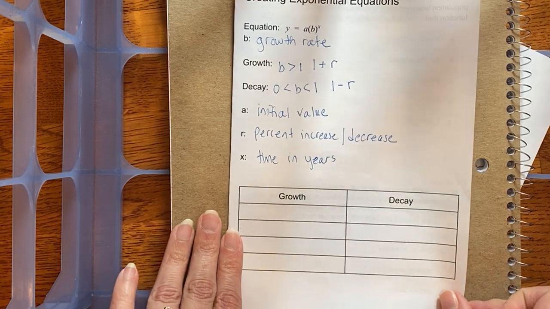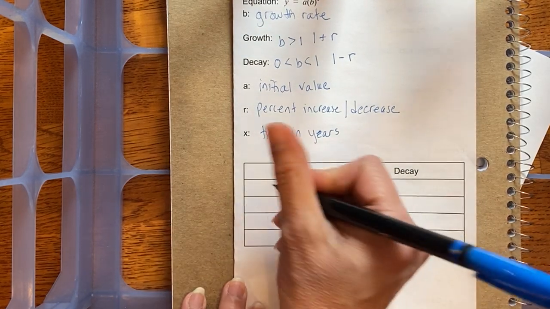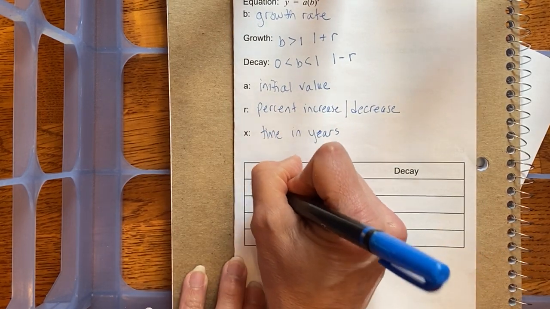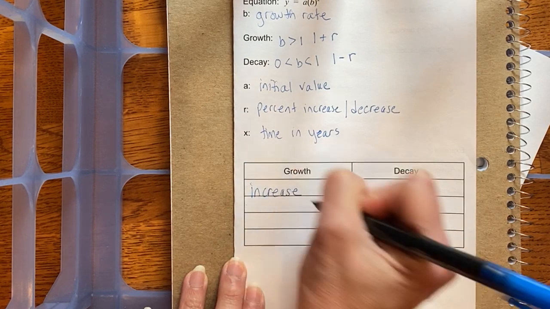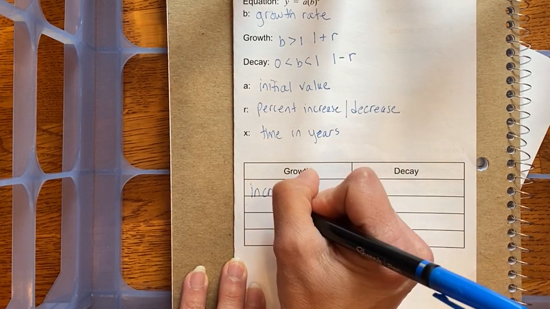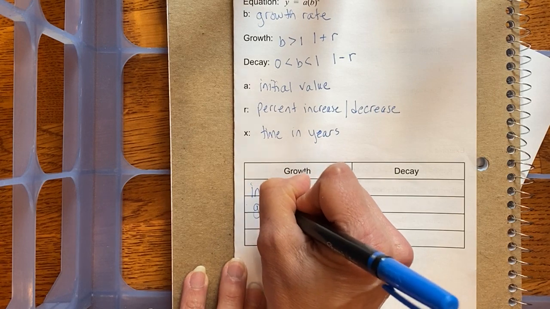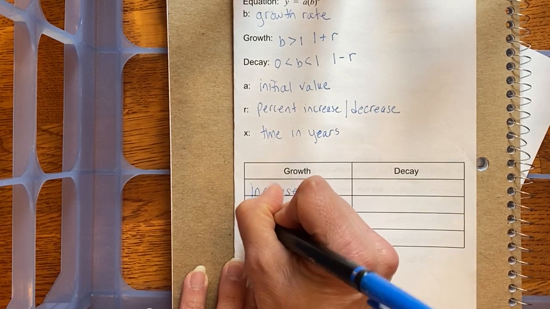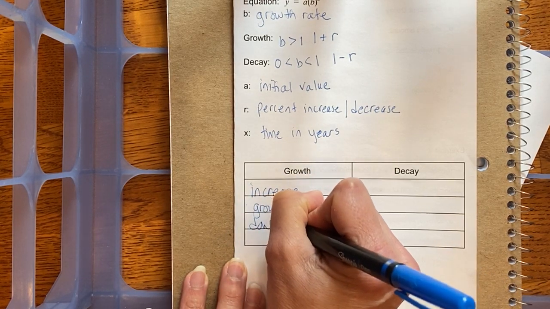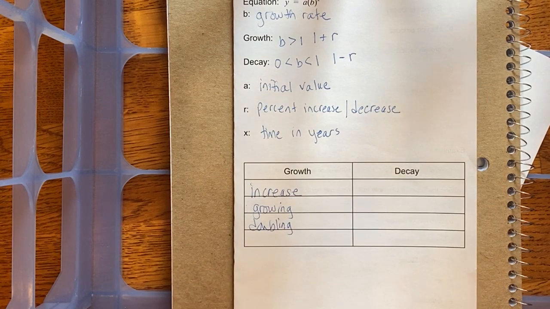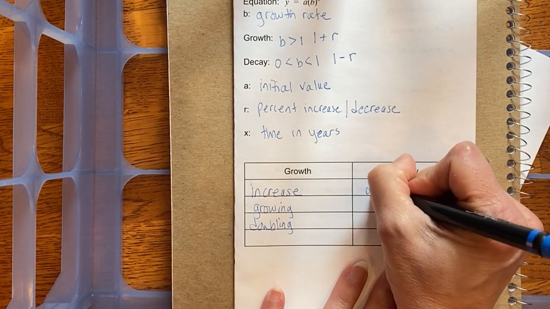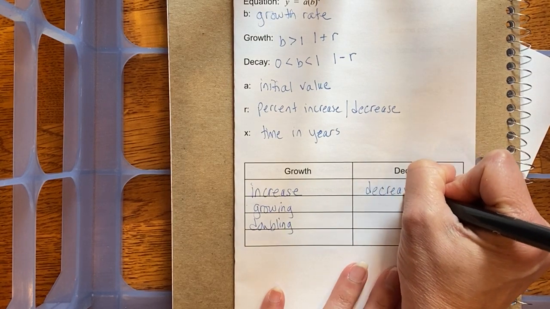So some words that we might come across for growth, we might be talking about a percentage of increase, or anything growing, or maybe doubling. Any words that would make it sound like you're going up. Decay, you might be given a percentage of decrease.